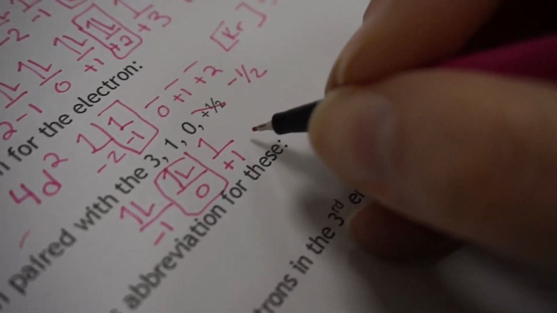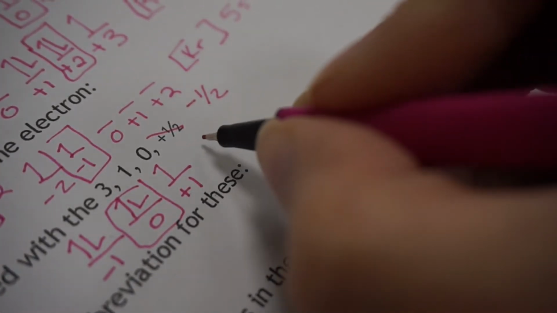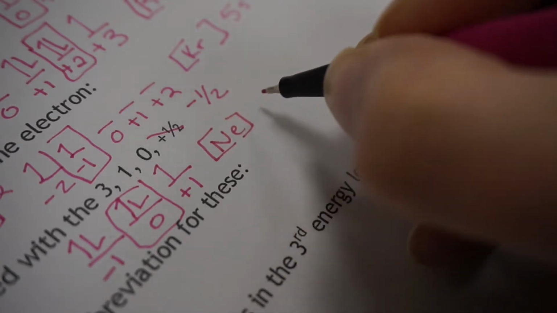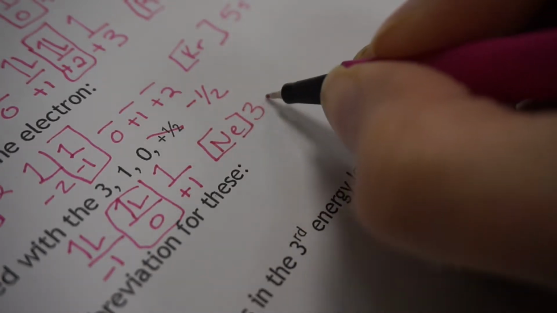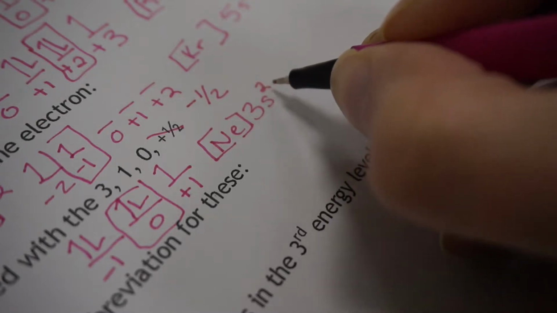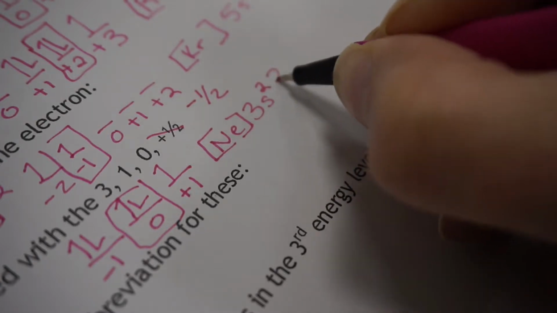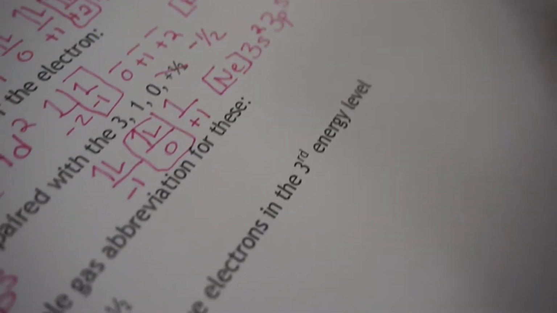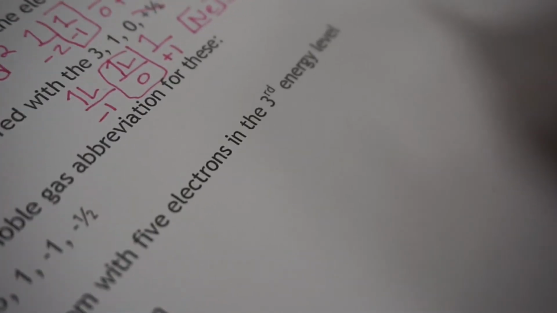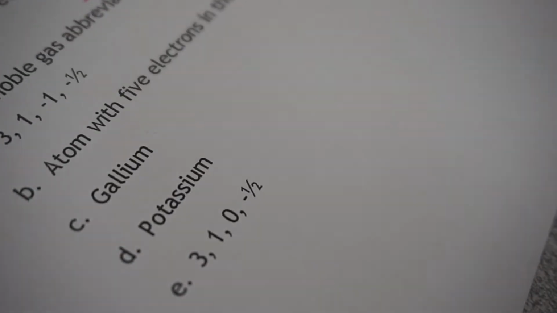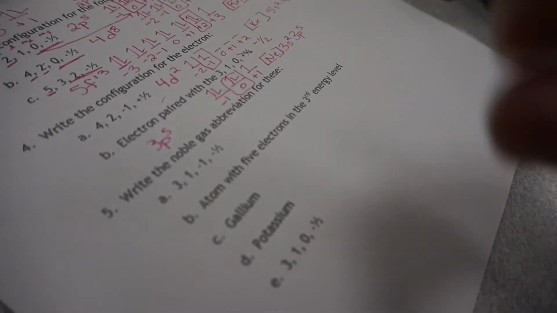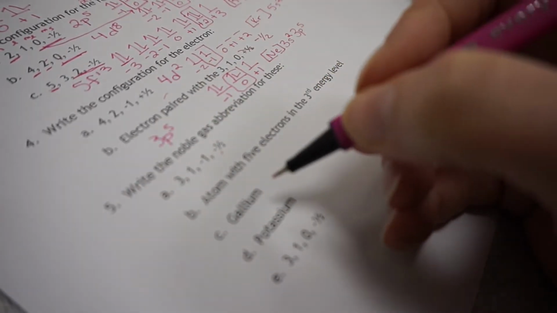So then the electron configuration, we're going to use the noble gas Ne. You guys should know electron configuration. Again, if you don't, then you should probably review. So that's 3s2 and 3p5. Just like that, okay? Noble gas abbreviation for these. So again, same thing, guys. I already told you, we've gone over these.